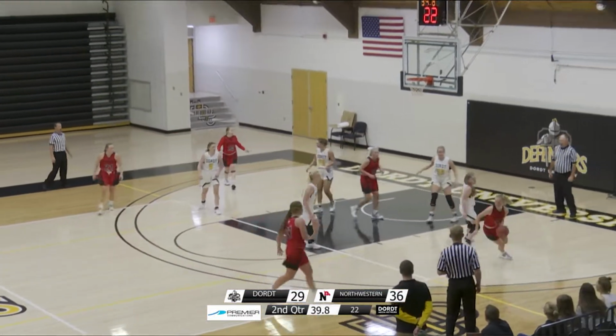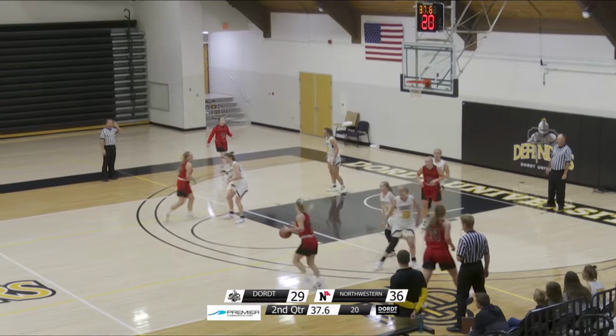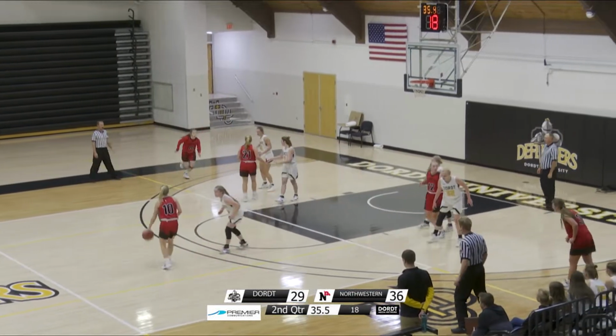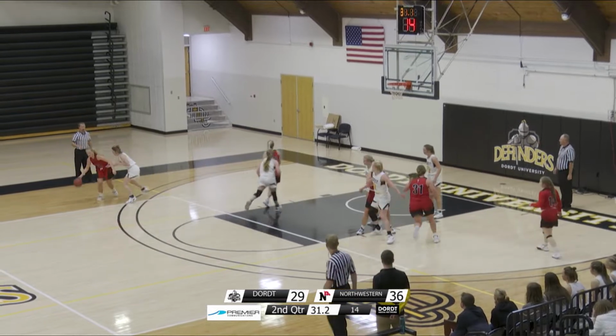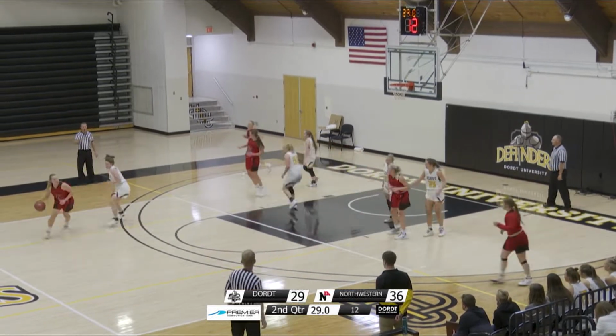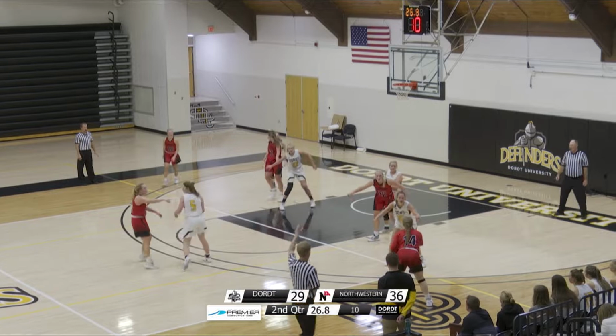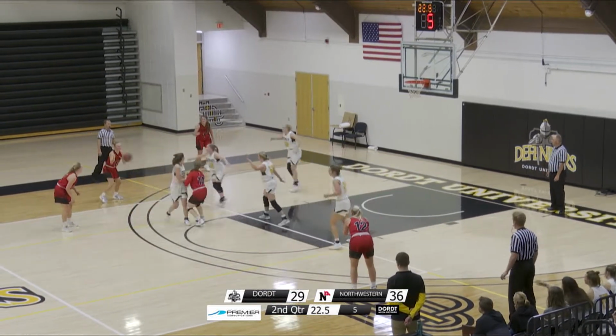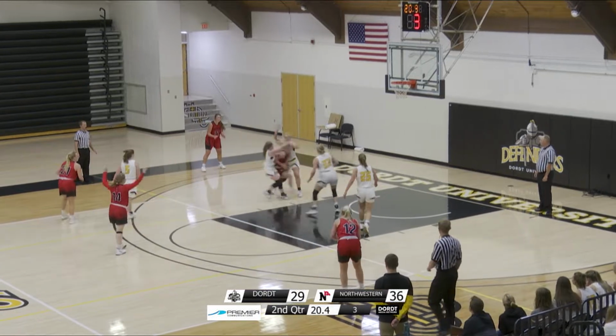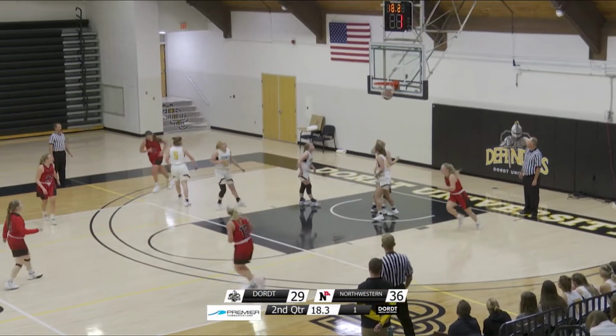Anderson now, near side. Now dribbles back to the top of the key. Getting the Raiders into their offense. Schlumbaum has some trouble with that pass, but is able to regain possession. And Emma Hansen here near side dribbles. Back to Anderson. Anderson on the drive, off the glass, good.